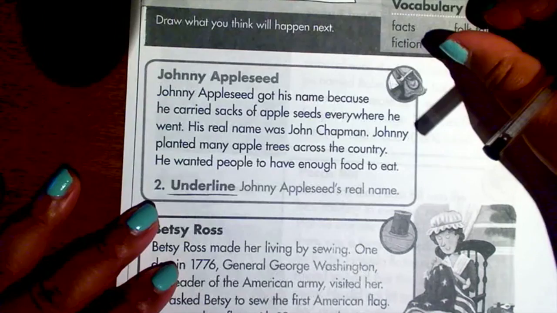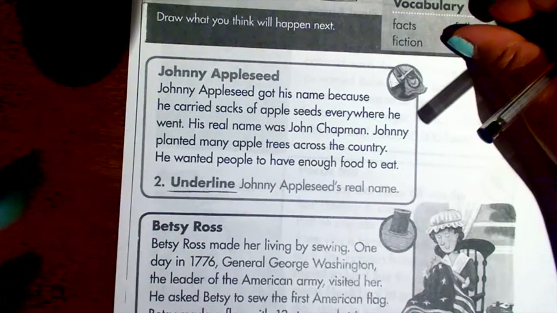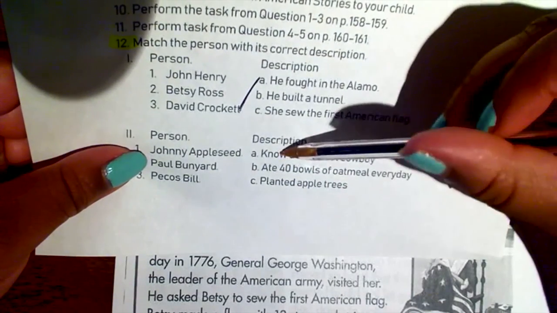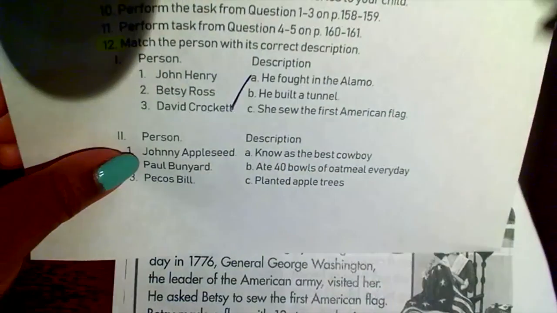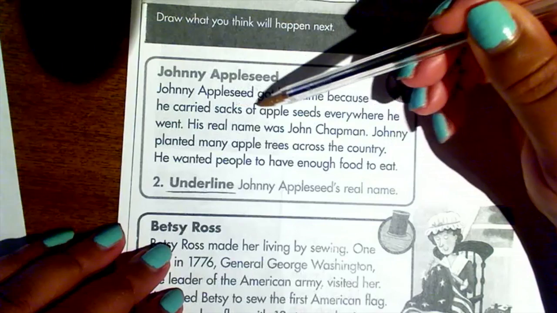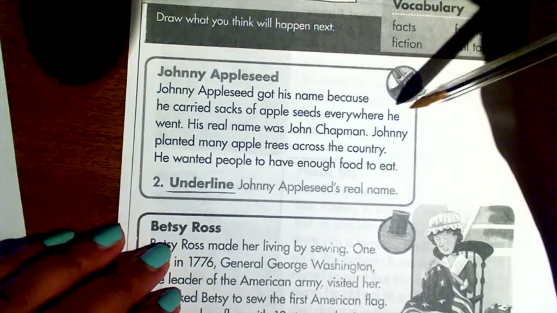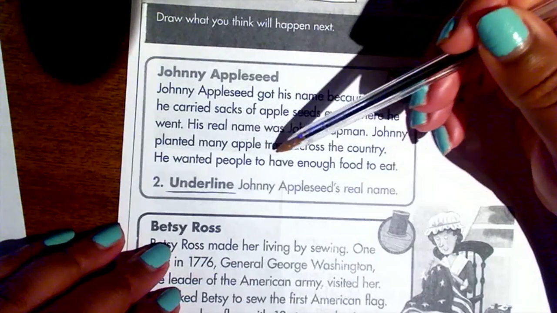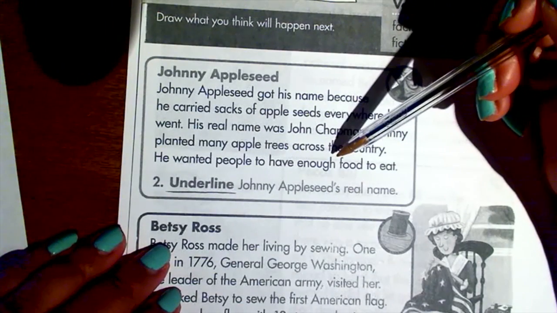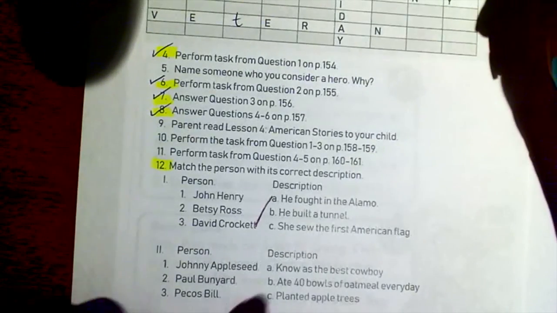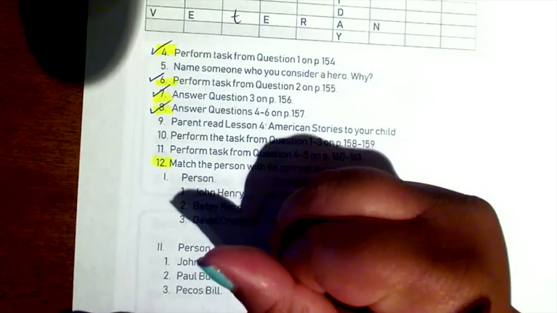The next person who comes to mind is Johnny Appleseed. I notice he's listed down here. So either he planted apple trees, or he's known as the best cowboy, or he ate 40 bowls of oatmeal every day. Johnny Appleseed got his name because he carried sacks of apple seeds everywhere he went. His real name was John Chapman. Johnny planted many apple trees across the country. Okay, so that definitely tells us Johnny Appleseed goes with C.